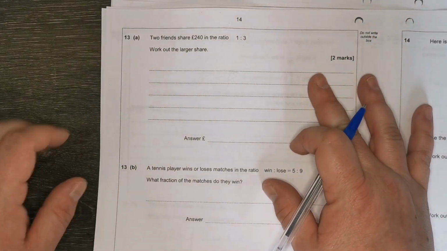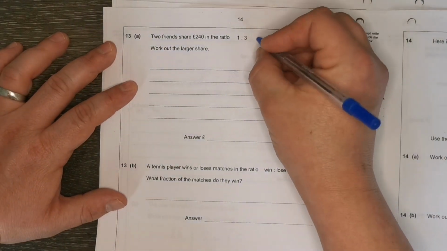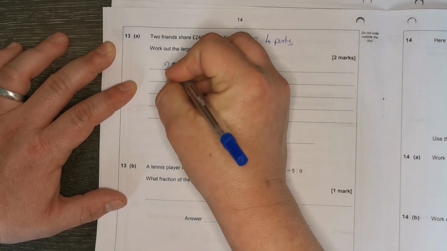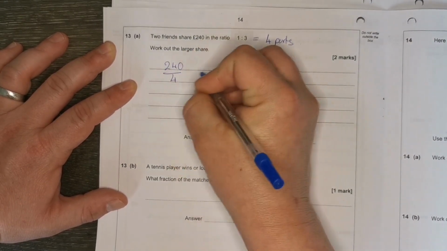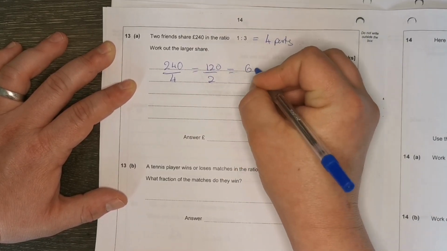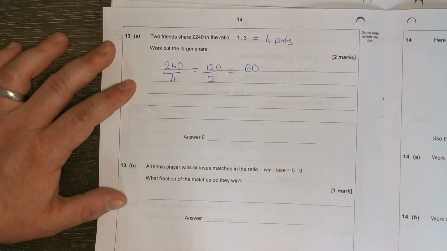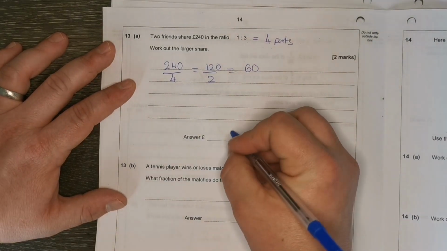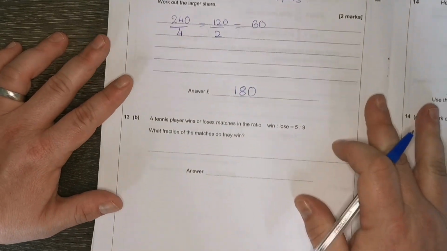2 friends share £240 in the ratio 1 to 3, so that is 4 parts altogether. So 240 divided by 4 is the same as 120 over 2, which is 60 per part. We've got the larger share, so that's 60 times 3 for 180.